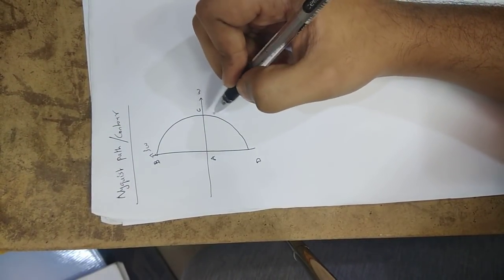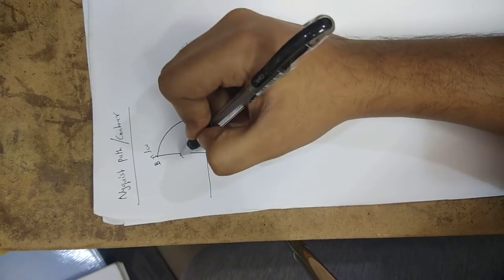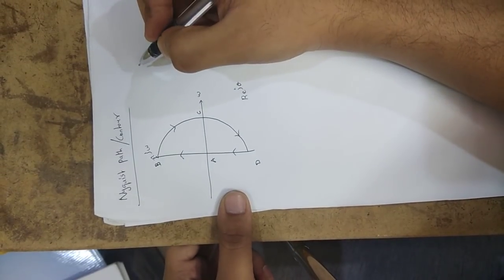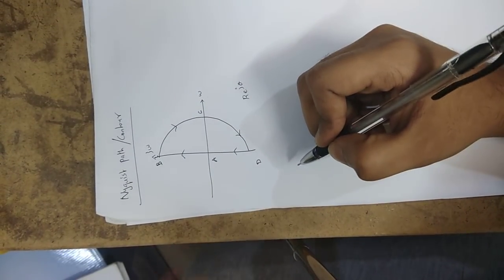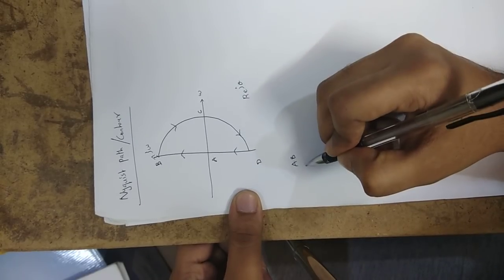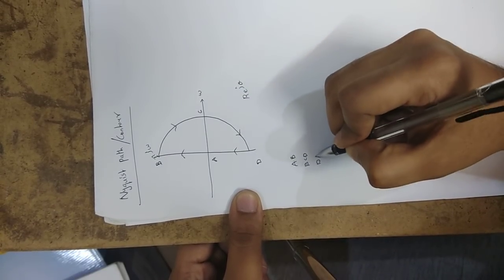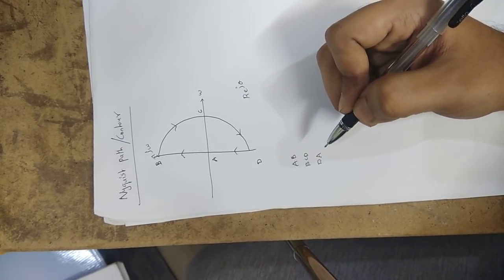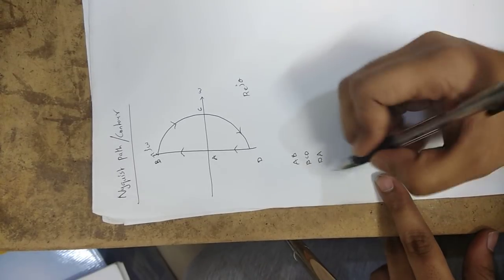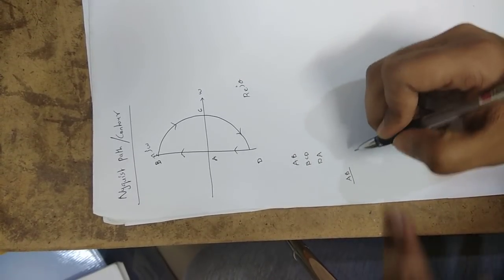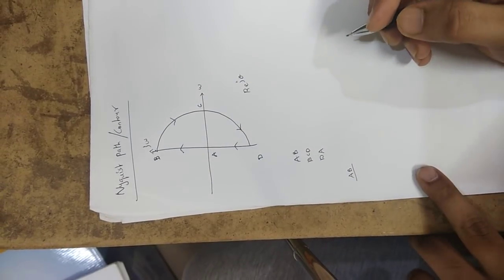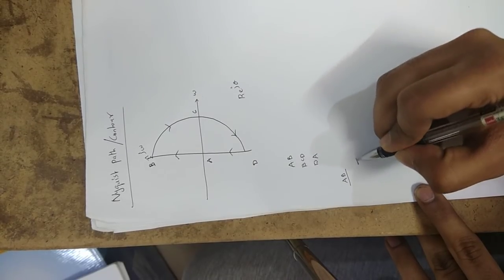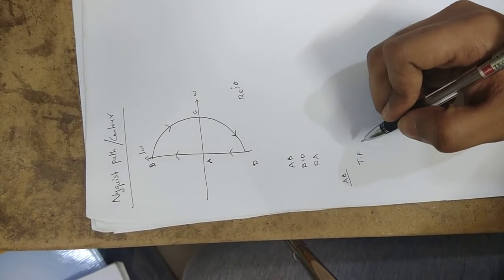So we are dividing this Nyquist path into A, B, C, D. So let us discuss how should we plot this AB part, BCD part, DA part. Summation of these three parts will give you the Nyquist path. So first thing, how to calculate part AB. Calculation of part AB, like if let us say the given transfer function is this, some transfer function.